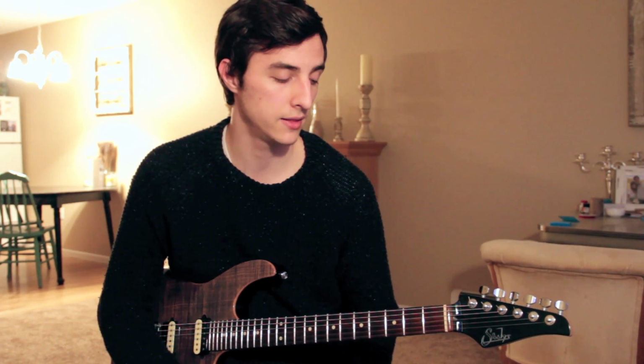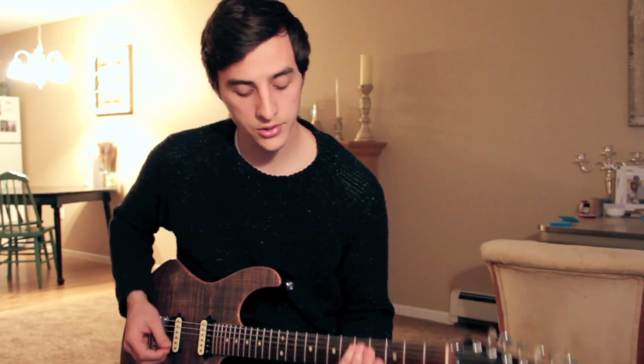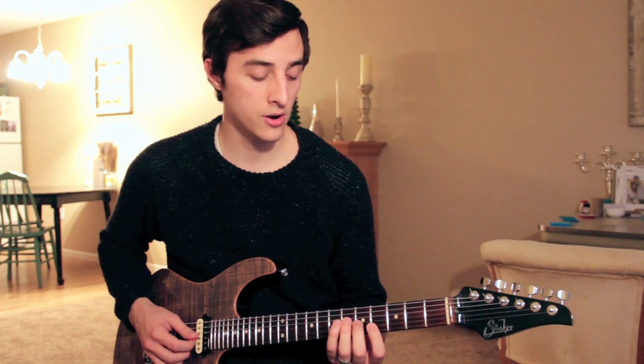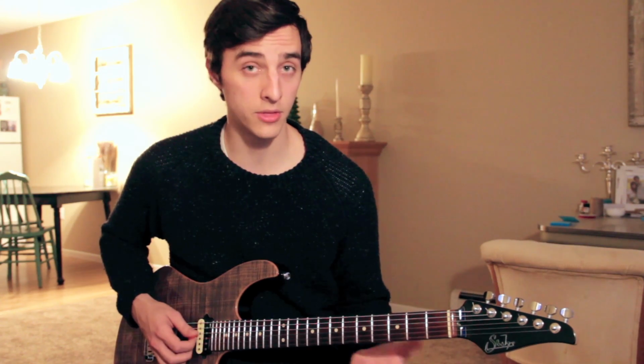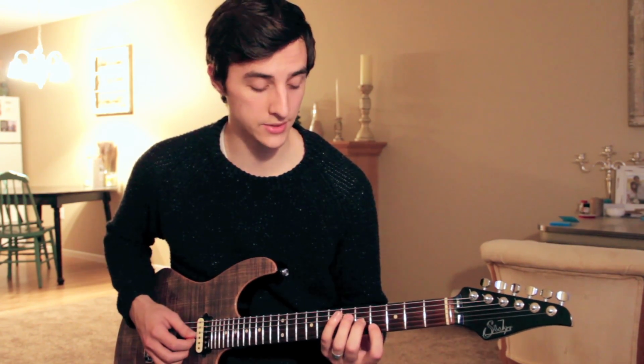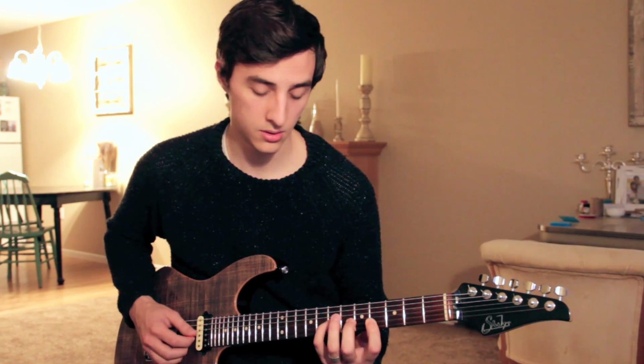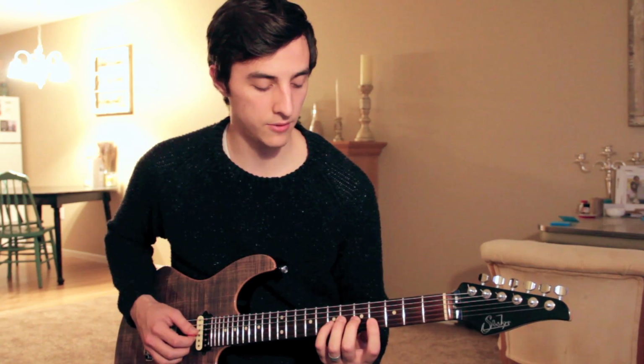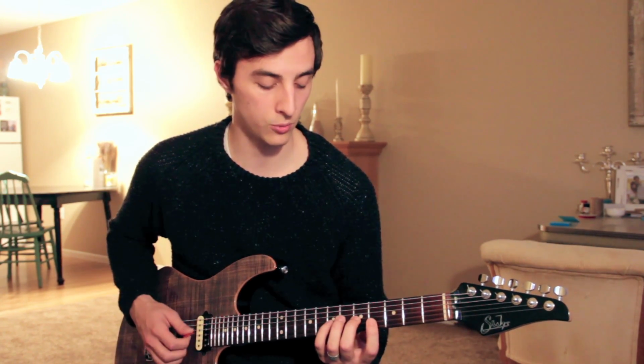Okay, so just a nice little move to add in if you're not going to hang on the 2nd for long. You can also add the 2nd 2 frets above the root, and if the 3rd is in that, it's going to add a really tense sound. But it can also be really pretty, it just takes a little while to learn where to use that.